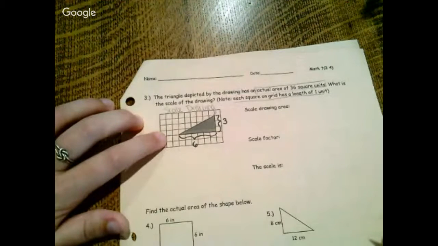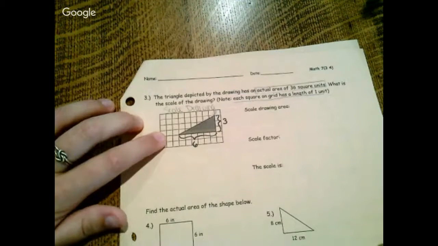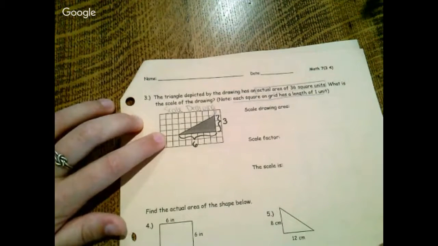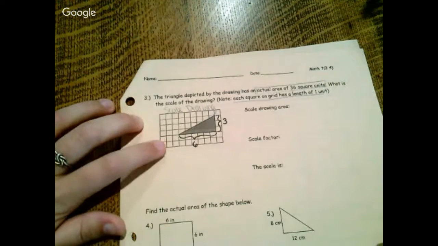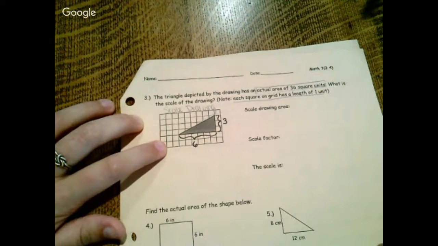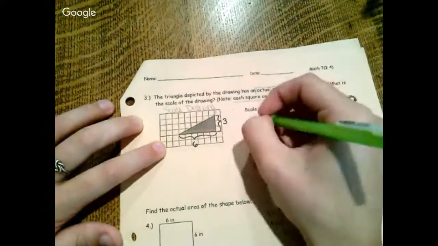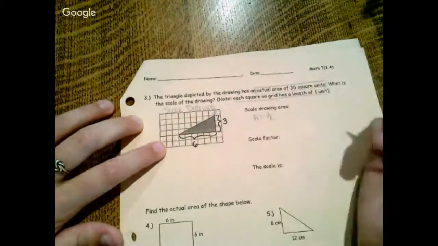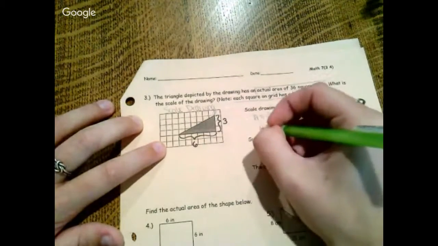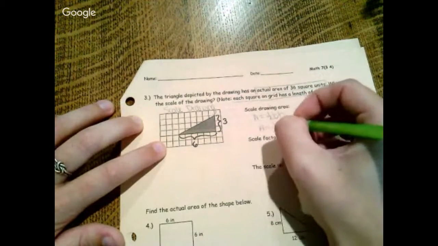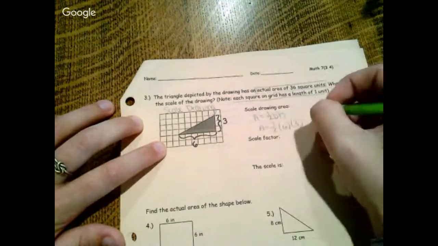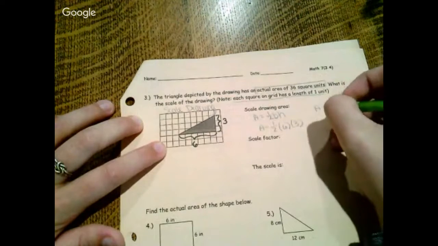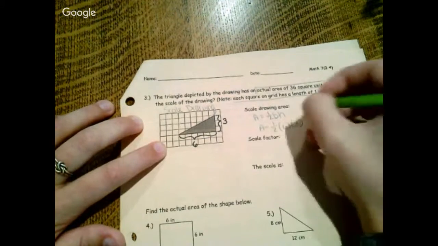So let's figure out what the area of this is. Actually, I have total faith that you can do it. So I want you to pause the video and find the area of this triangle. Welcome back. Your area should have been 1/2 base times height. Your base was 6, your height was 3. So when you simplify that, you should get your area to be 9 units squared.